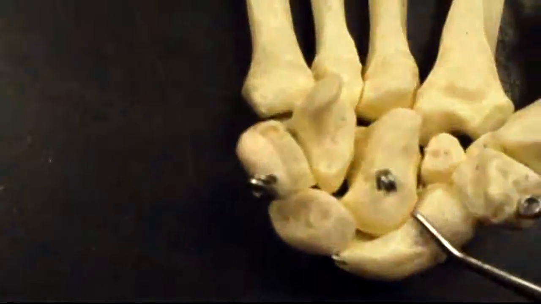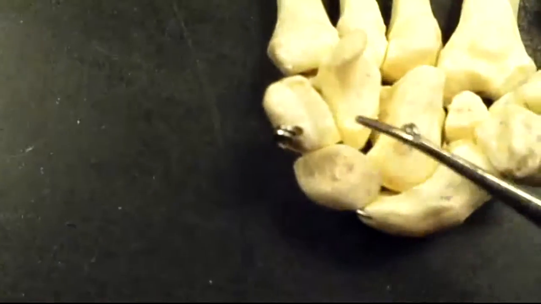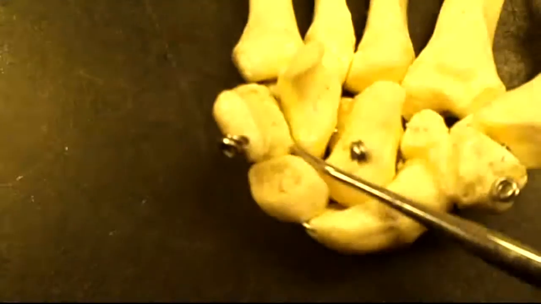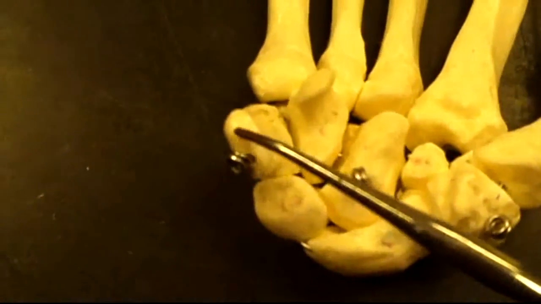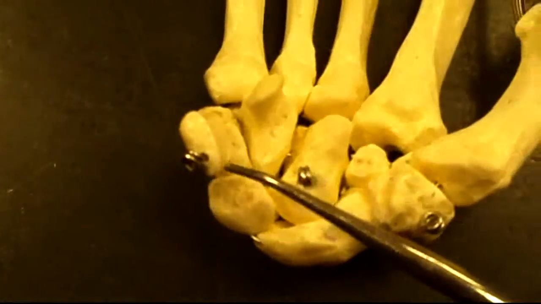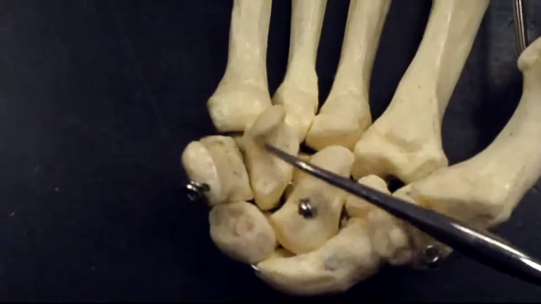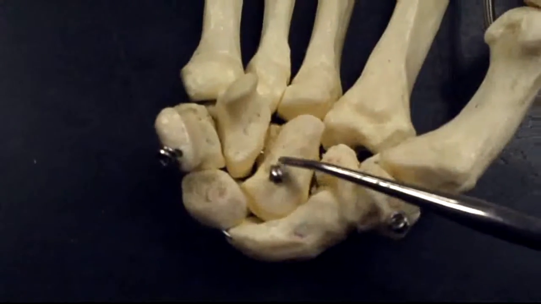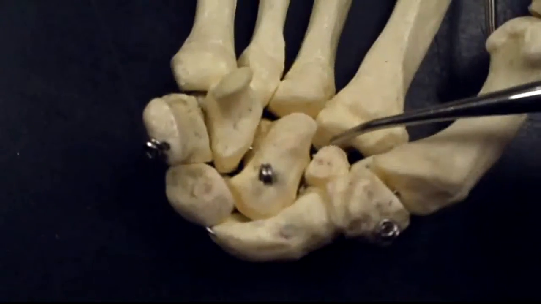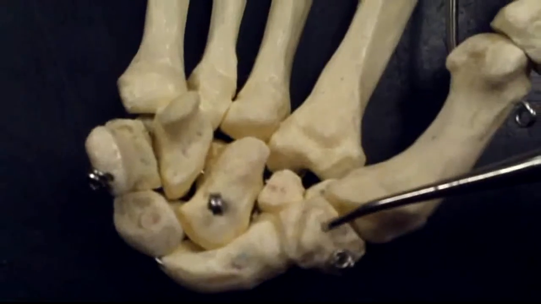We'll look at the carpals first. So here we have the scaphoid and then the lunate. There's a bone kind of tucked around here. That's the triquetral, and then the pisiform. On the distal row, starting medially to laterally, we have the hamate, the capitate, the trapezoid, and the trapezium.